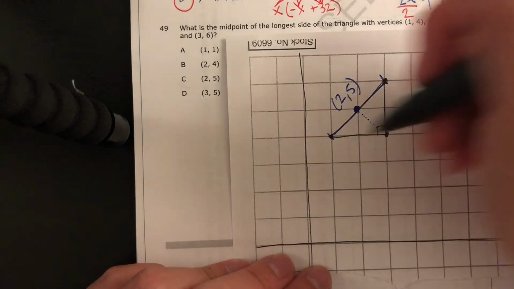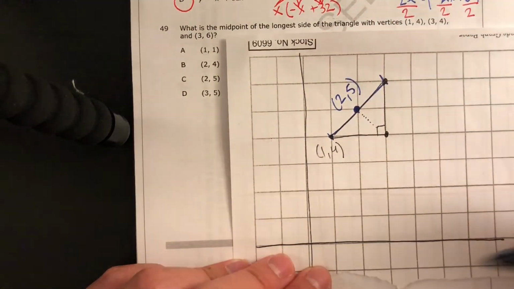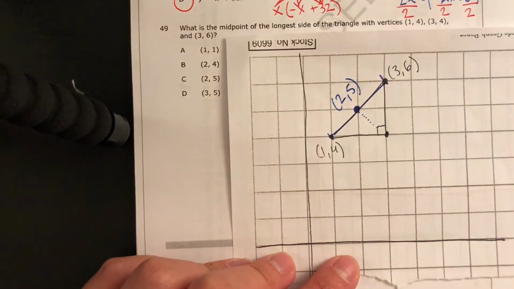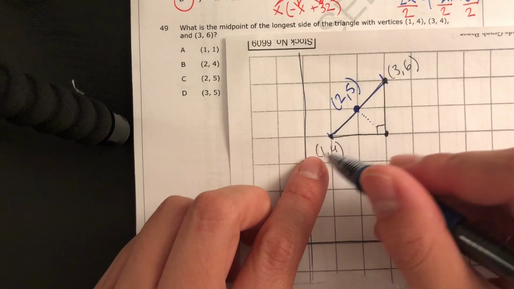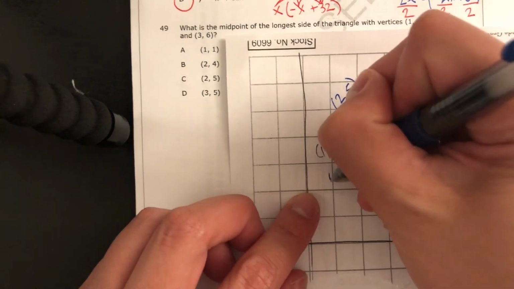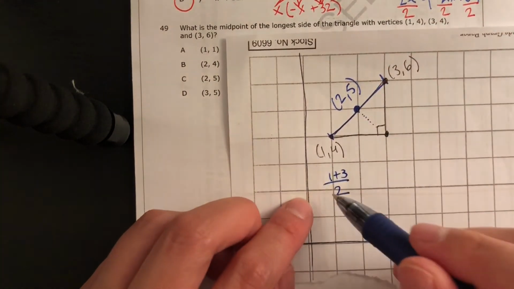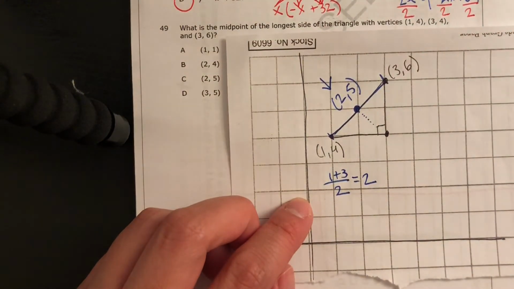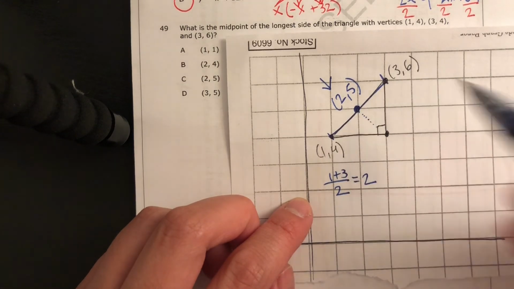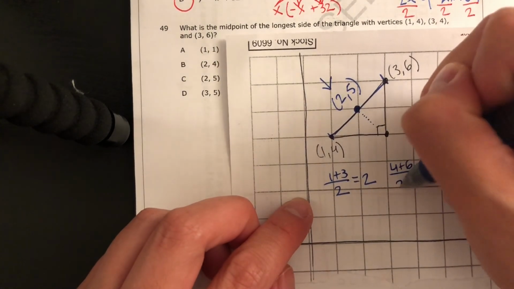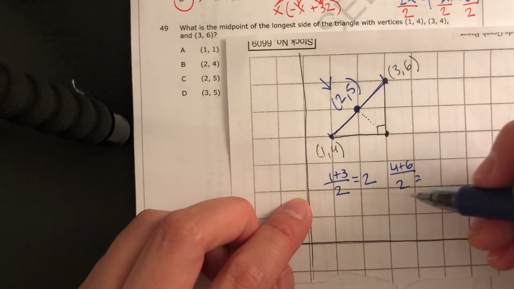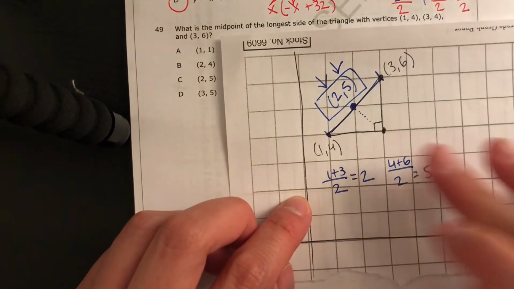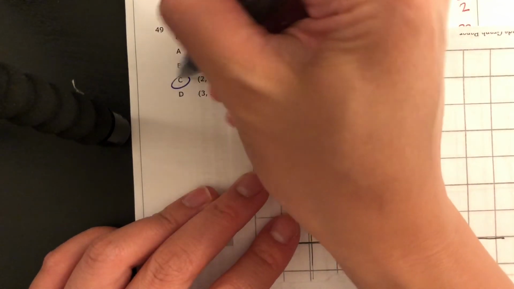Another way to do this is that this coordinate here is 1, 4, and this coordinate here is 3, 6. To find midpoint without a graph, I can add the x values, 1 plus 3, and divide it by 2. 1 plus 3 is 4, divided by 2 is 2, so that is my x value right there. And then I do the y values, 4 plus 6, divided by 2. 4 plus 6 is 10, divided by 2 is 5. That is my y value. So either way, the midpoint of the longest side will be 2, 5, or letter C.